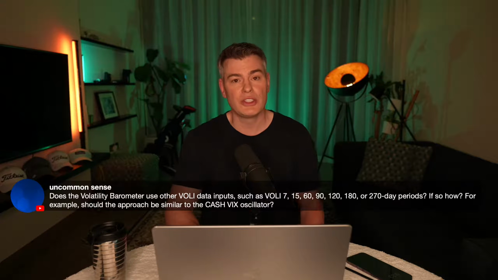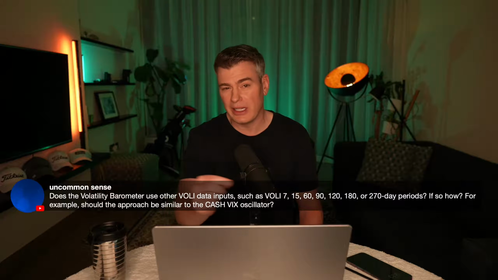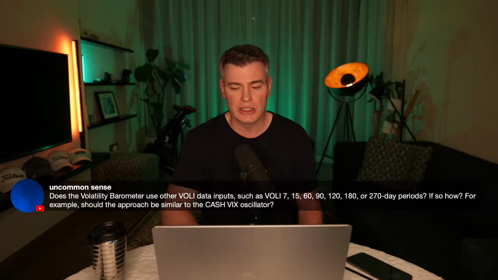Does the volatility barometer use other VOLI data inputs, such as 7, 15, 60, 90, all the different variations of dates? No, it does not. First part of the question, no, it just uses the VOLI in a couple of different situations. I do use the VIX, the cash VIX term structure, the VIX 9D, VIX 3M, 6M, 1Y. I use all of those, but the VOLI itself, no.